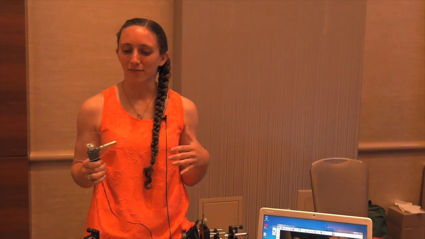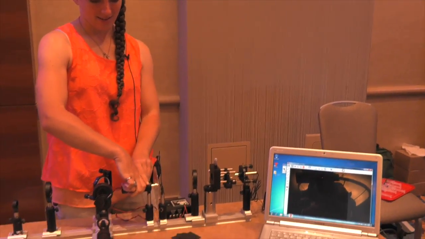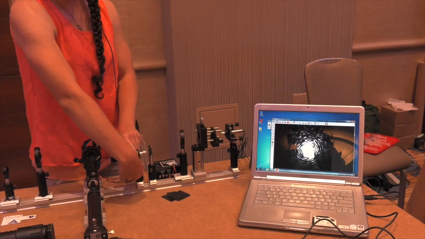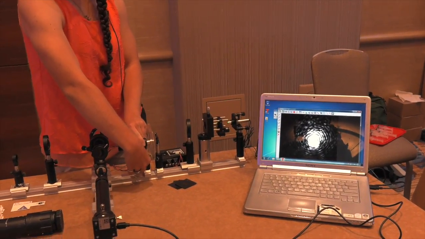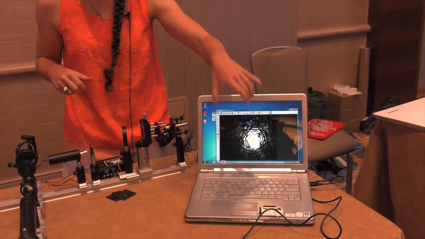And the way that we kind of create this in such a small area to show it off, we have this disc here with a mass of dirt on it, and we put it down in the way of the beam. And you'll see that the image itself elongates a little bit.